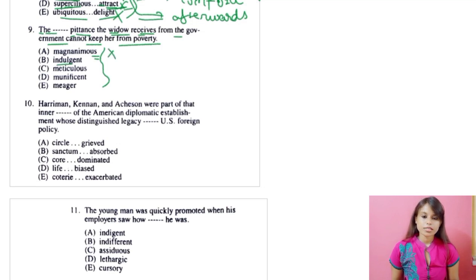Let us move over to second option, indulgent. Now you know the meaning of indulgent. Indulgent means allowing somebody to have or to do whatever he or she wants. So if I put indulgent, the indulgent pittance, no, it's not making any sense. So I'm striking it out. Meticulous. Meticulous means giving or showing great attention to detail, or to be in easier words we can say it's very careful.